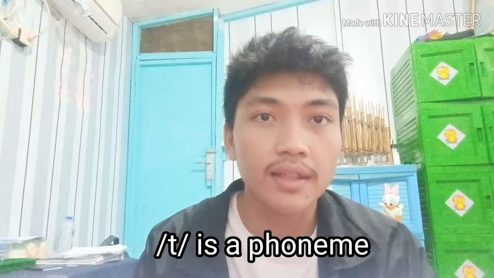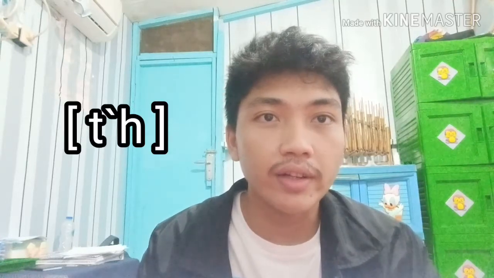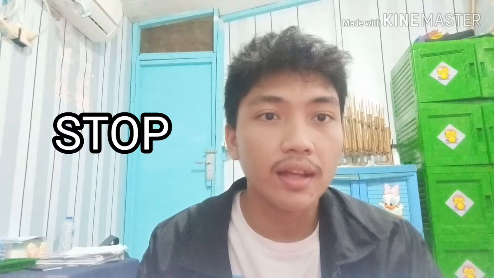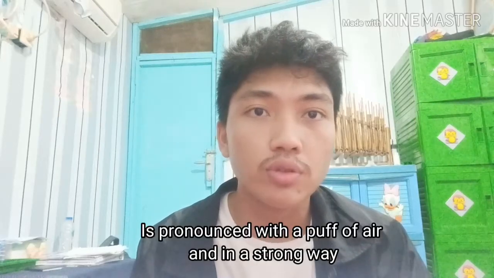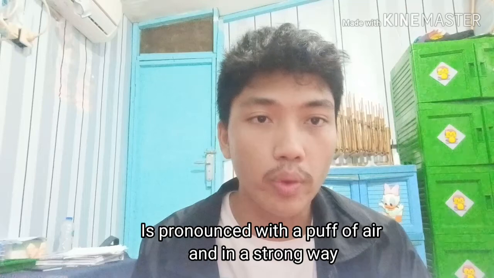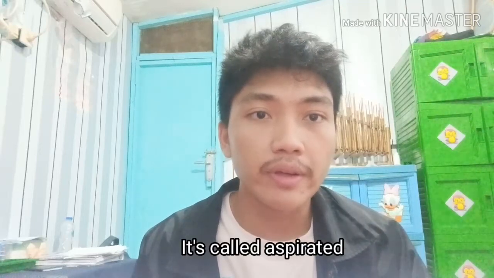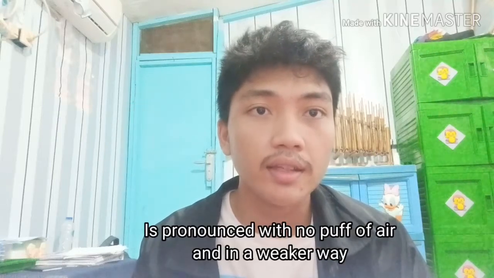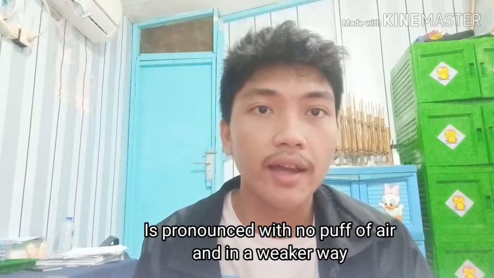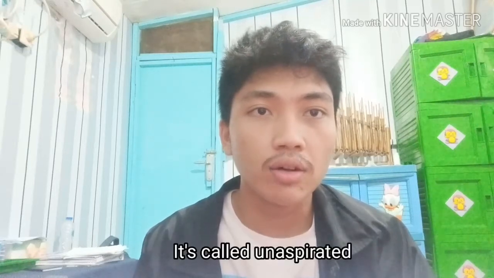The example of allophone starts from t. T is a phoneme, and if we write top, it has a t, and different with stop, it also has a t. T in top is pronounced with a puff of air and in a strong way, and it's called aspirated. And different with stop, the t is pronounced with no puff of air and in a weaker way, and it's called unaspirated.